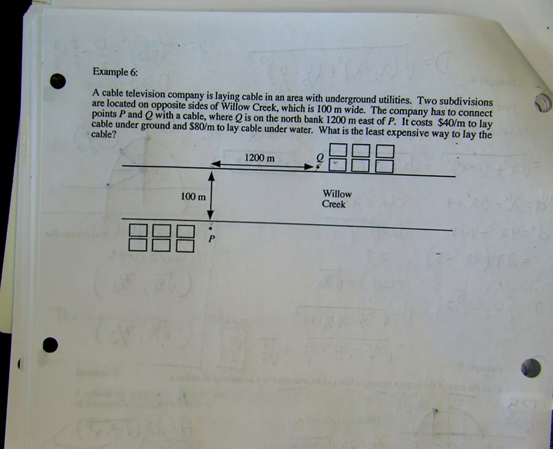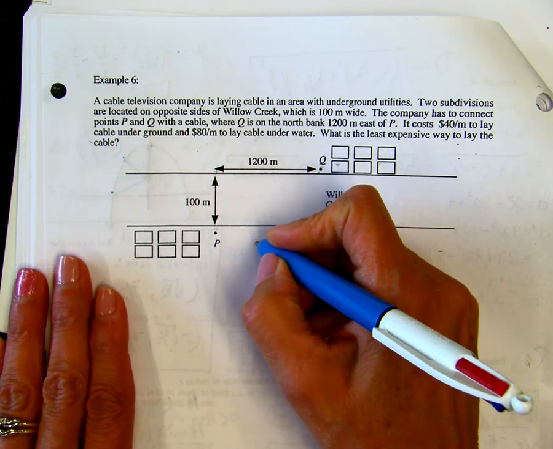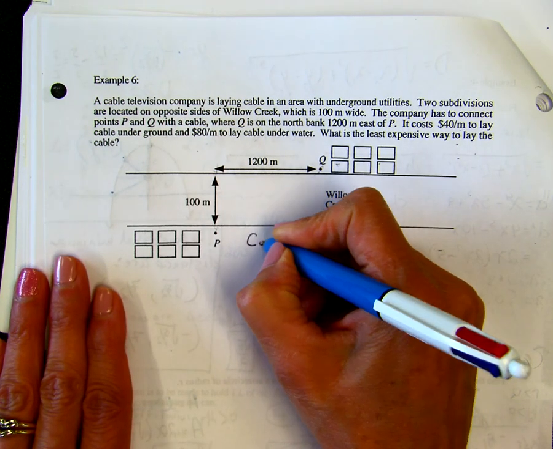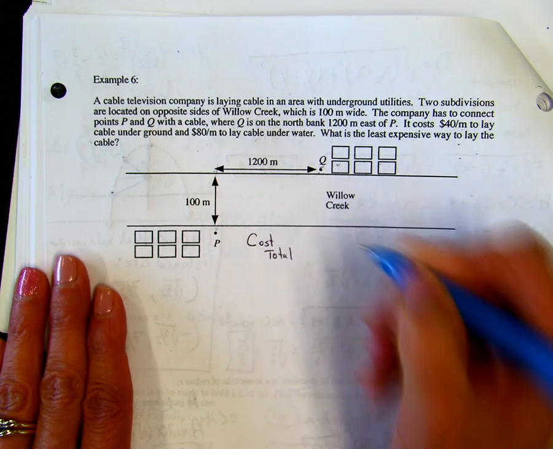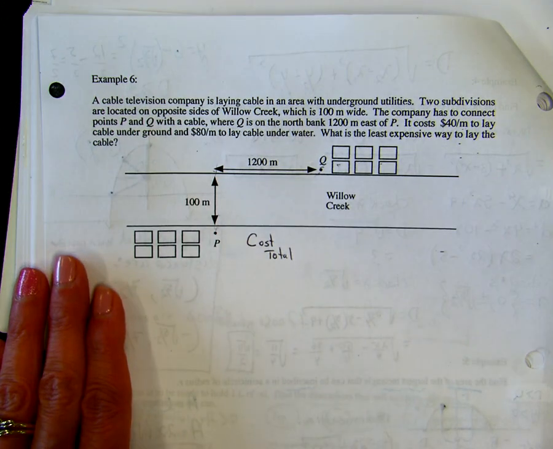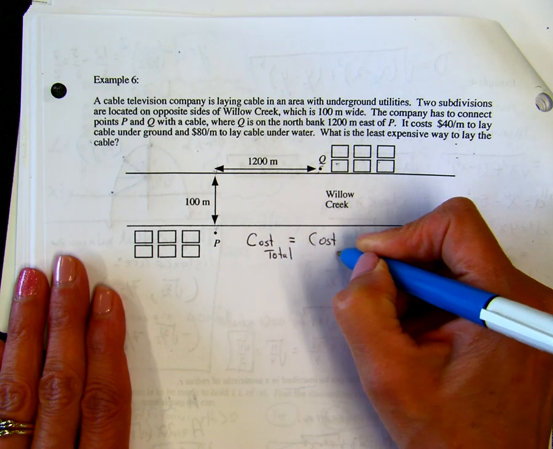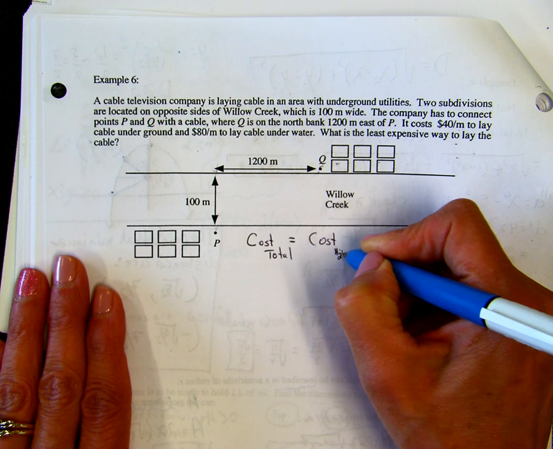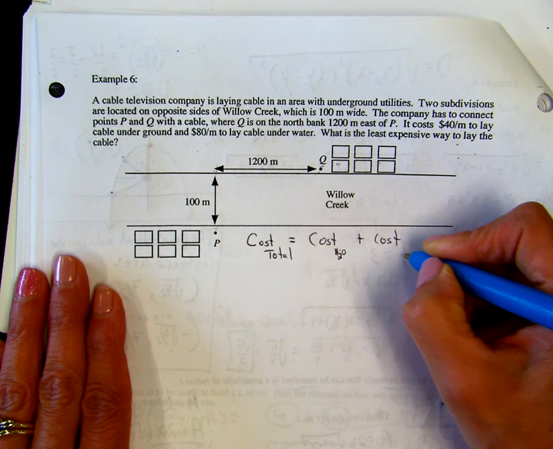Okay, so think about what it is you're trying to minimize. We're trying to minimize the cost. Can you write an equation for the total cost? So let's do this in steps. The total cost is going to be the cost for laying that underwater plus the cost for laying that underground.